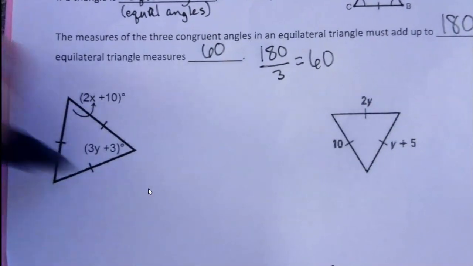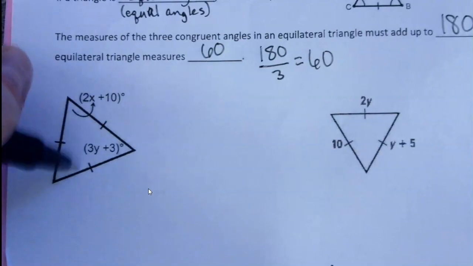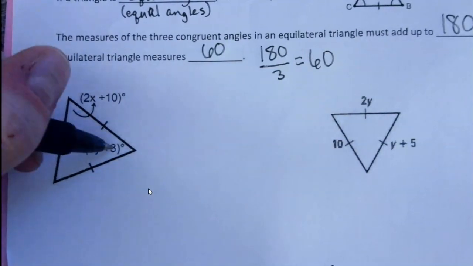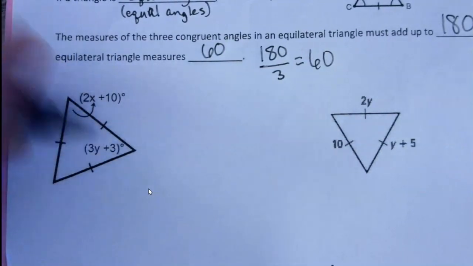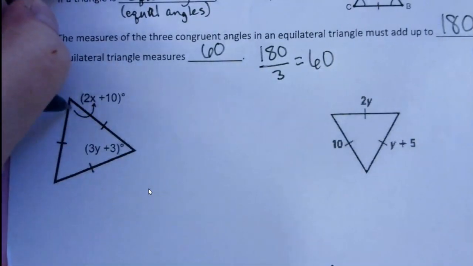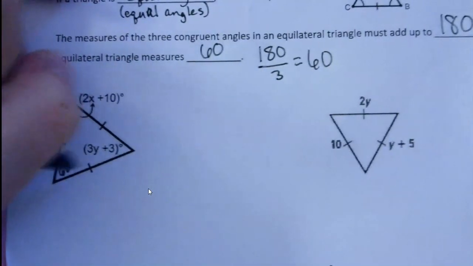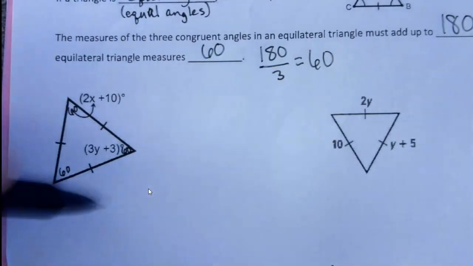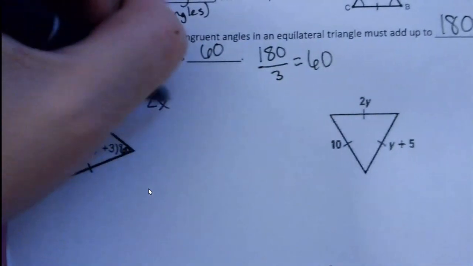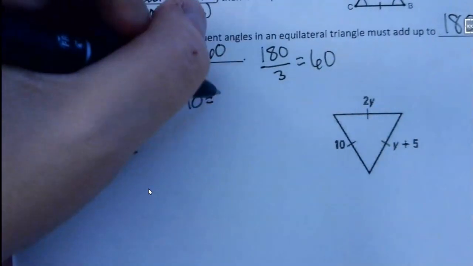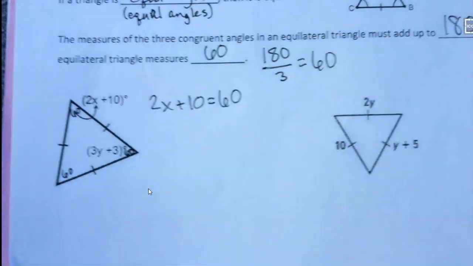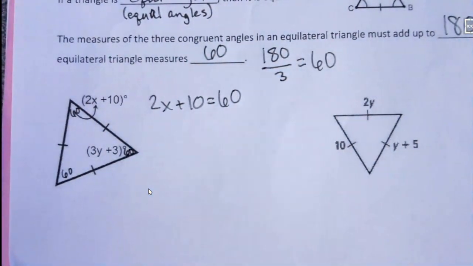So if you have an equilateral triangle, see all the sides are marked the same? And you are trying to find what these x values are, you know that each of these angles is going to be 60. Is it written on there? No, it doesn't say 60 anywhere. But you know they're all 60, so you can set each one of these things equal to 60 due to it being an equilateral triangle.